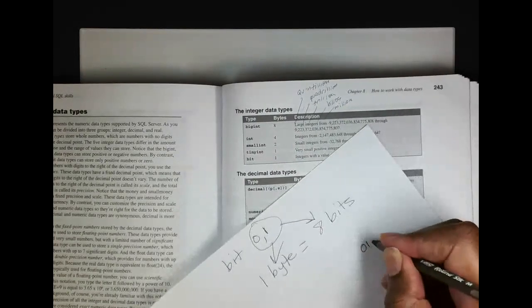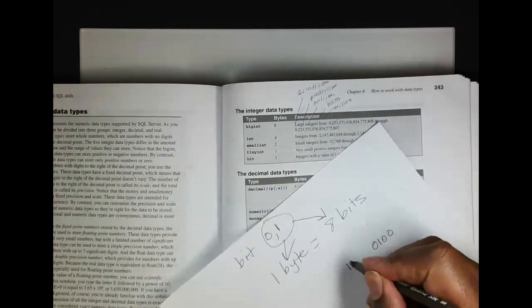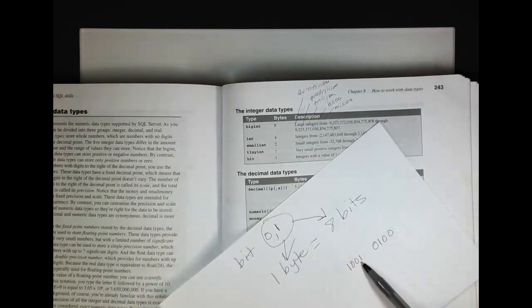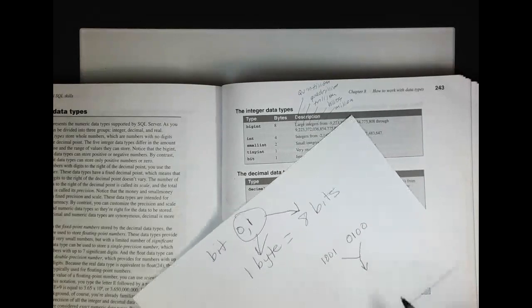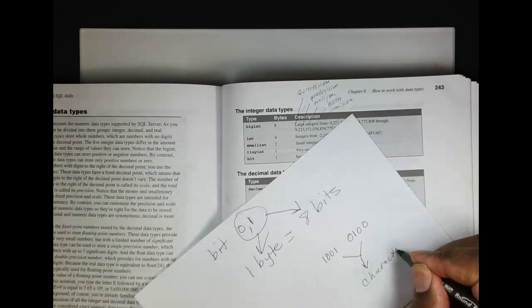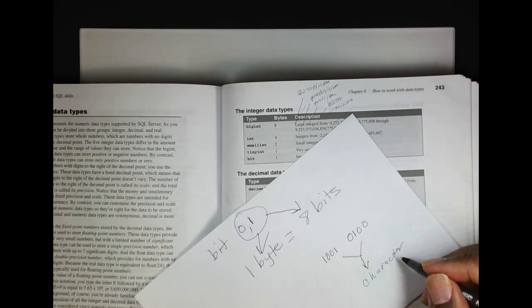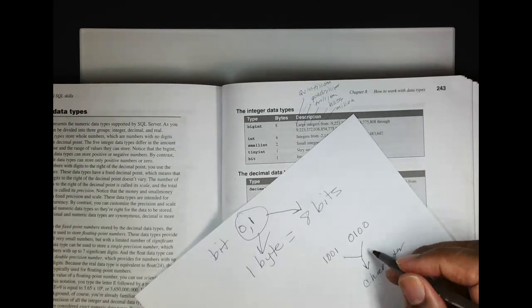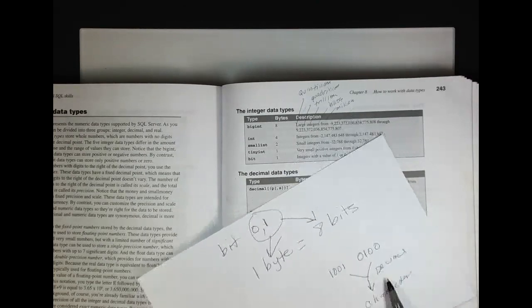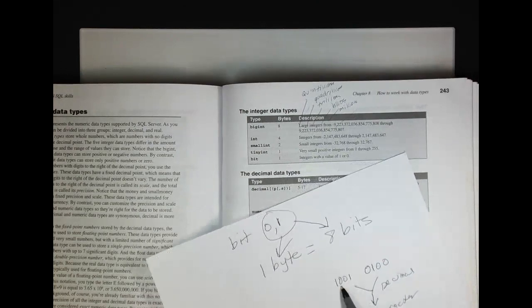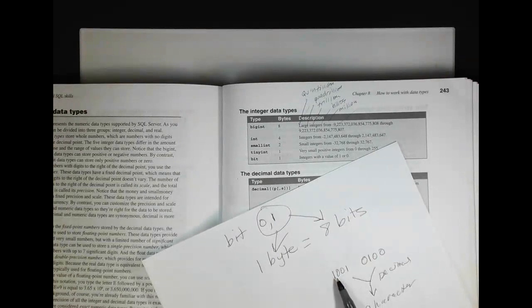So a bit looks something like this. Some of them will be on, some of them will be off. And depending on which ones are on and off, that can be converted to a character, or it can be converted to a decimal number also. So there are 1, 2, 3, 4, 5, 6, 7, 8, and we read them from left to right.